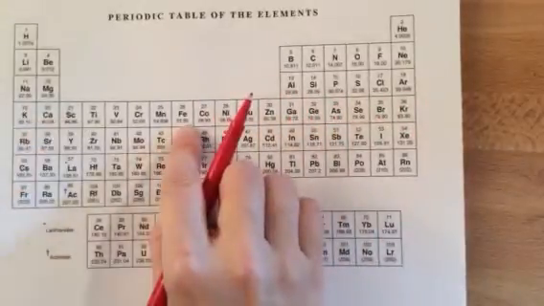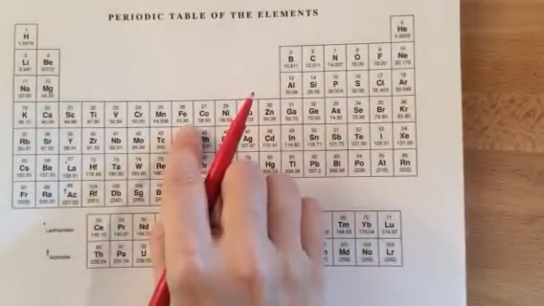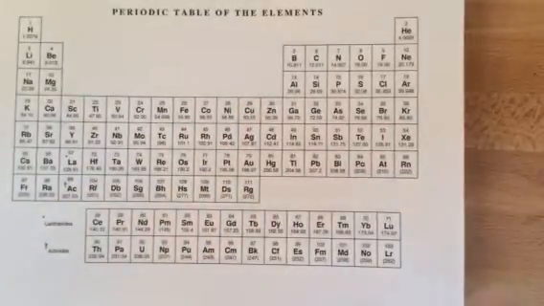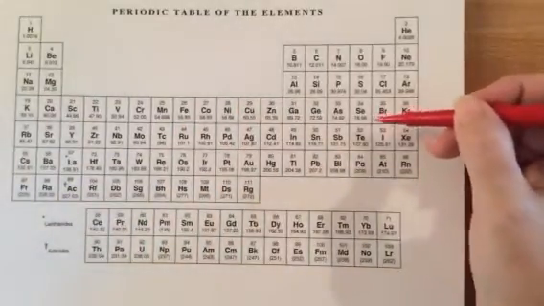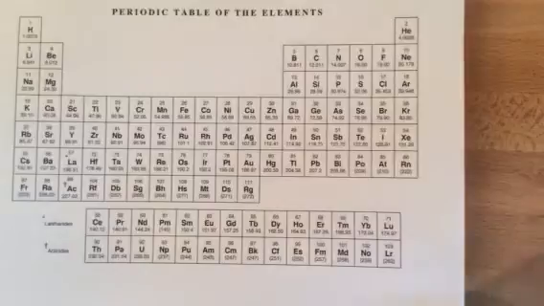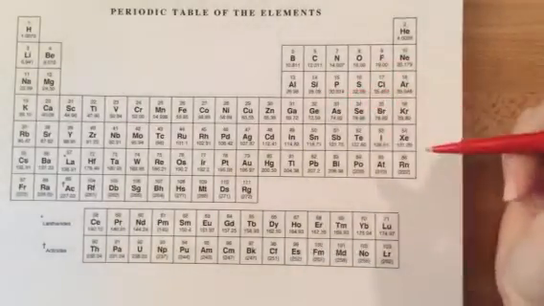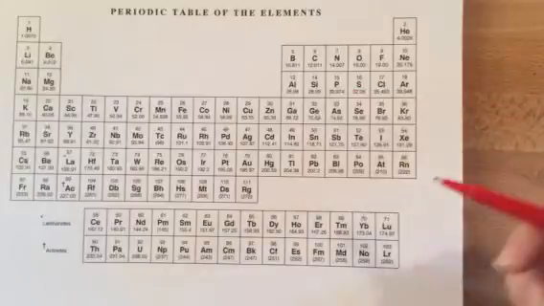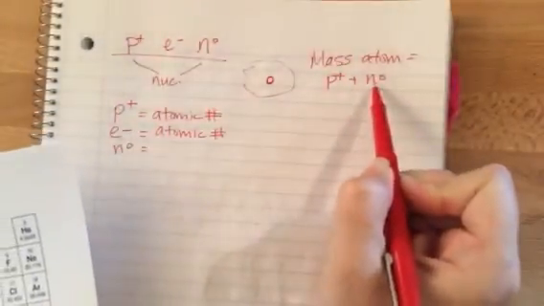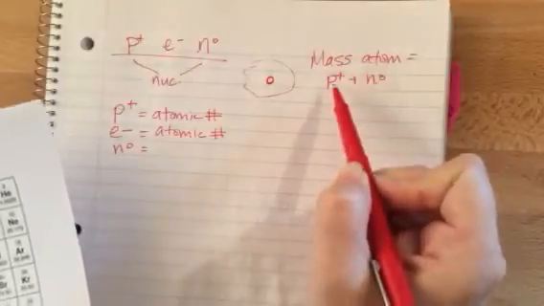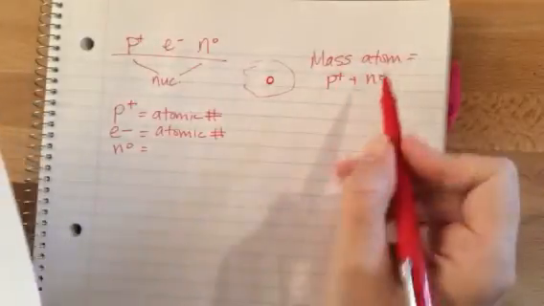These masses at the bottom are all decimal type answers. The reason they're decimal type answers is they're averages of all the known isotopes of the different elements. Because they're an average, we need to round it to a whole number, because your protons plus your neutrons is your mass. You can only have a certain number of protons and neutrons.